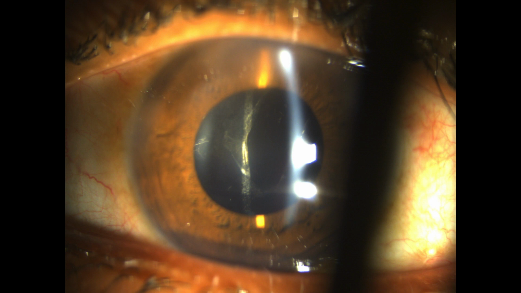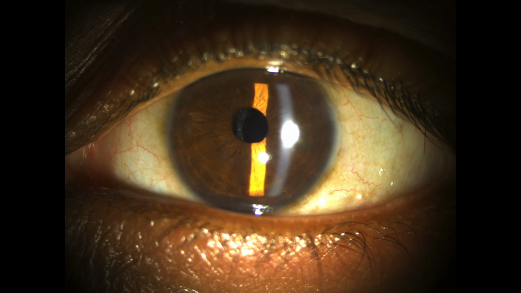This is on the same day as the surgery, you can see the lens, and this is after 3 days.